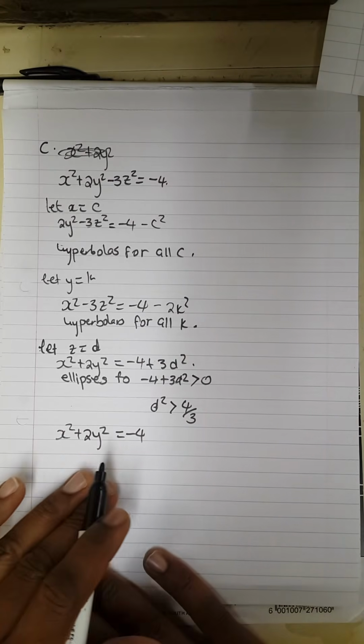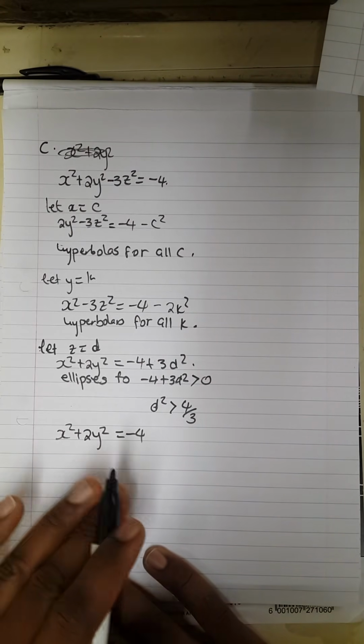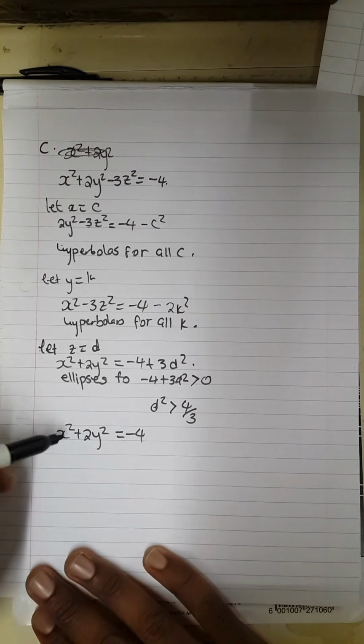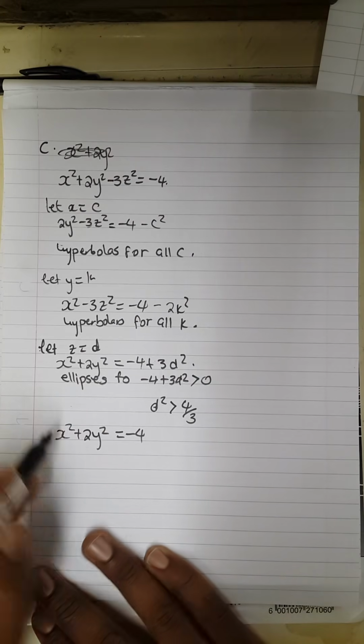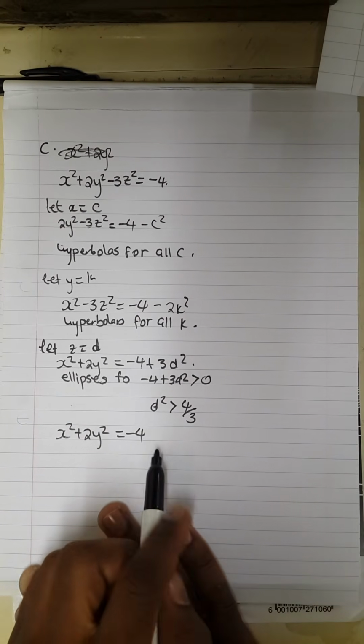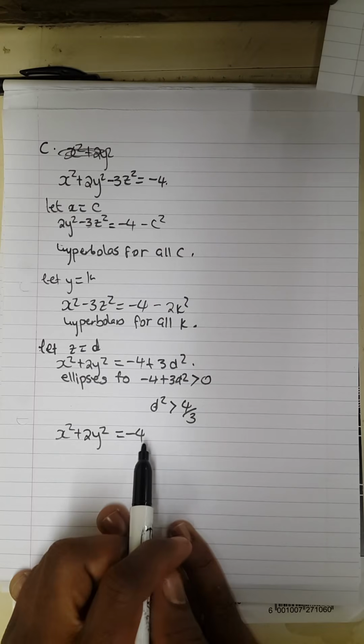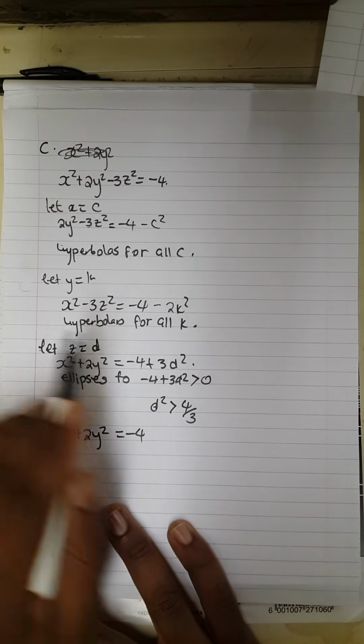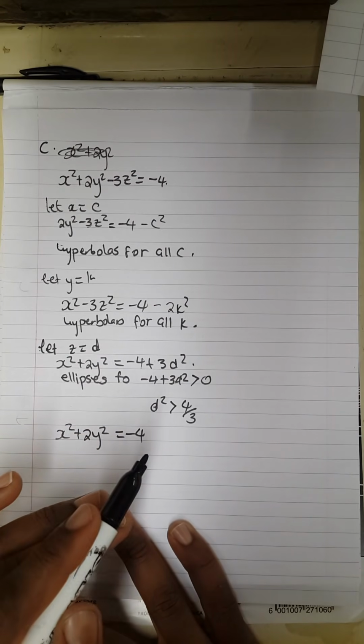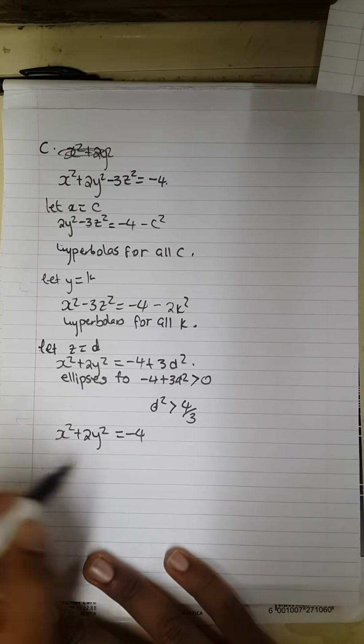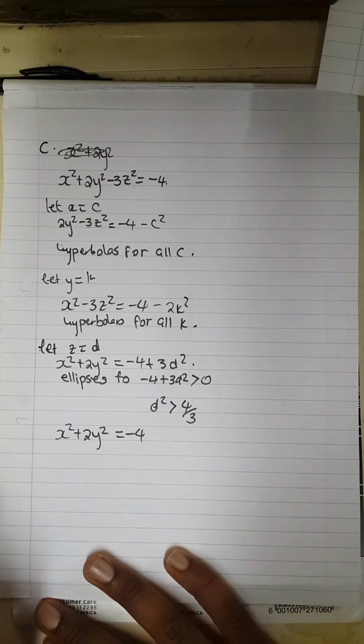And then this thing is impossible. It is impossible because there's no number such that you square it and get a negative number. So that means that our section does not exist at the origin. Okay, so we do not have ellipses at the origin. That's what it means.